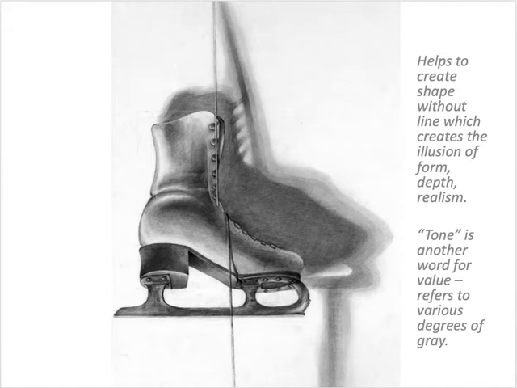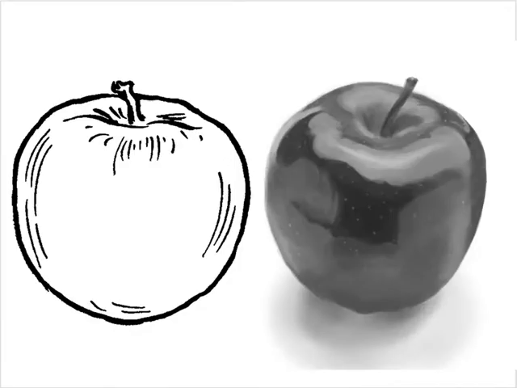Value is so important because it helps to create the illusion of shape without line, which creates the illusion of form, which helps kind of give a piece a sense of depth, sometimes of realism. Another word for value is tone, which really refers to those various degrees of gray. And we see such a nice example of that in this drawing of an ice skate sort of hanging against a wall with these beautiful cast shadows coming up behind it. The drawing has such an incredible sense of depth to it because of the artist's use of value change. Again, a kind of more literal way of showing that.